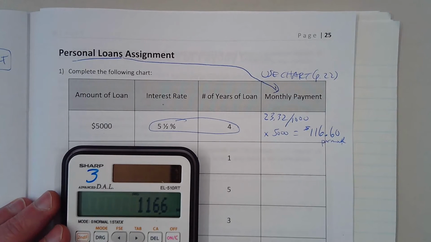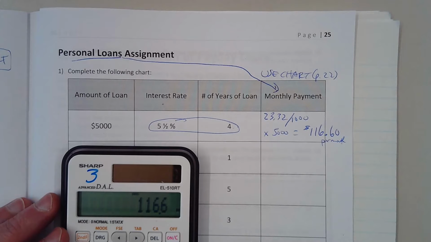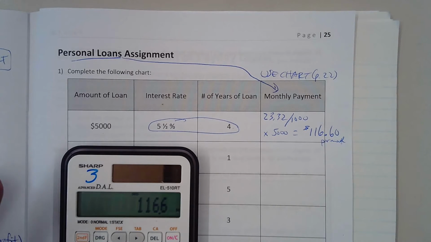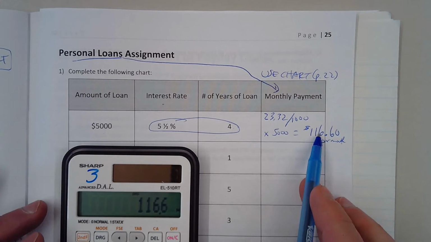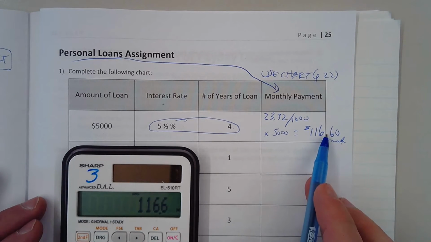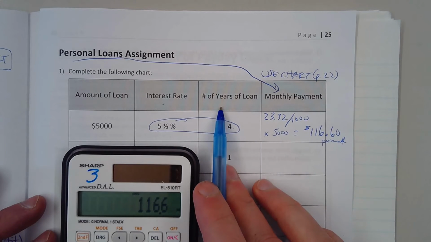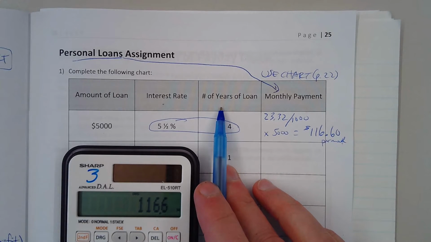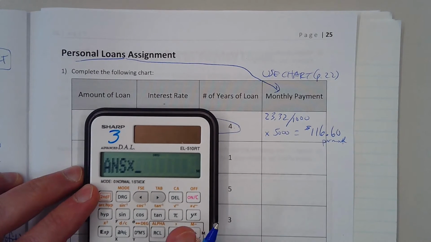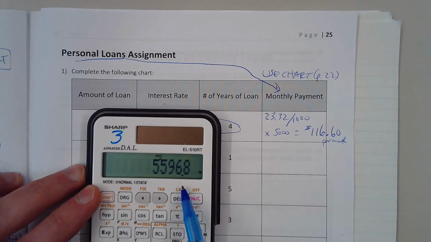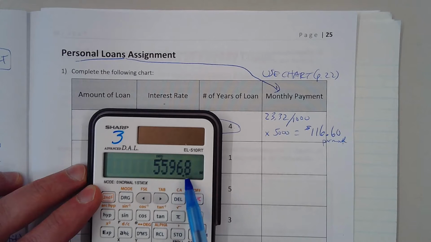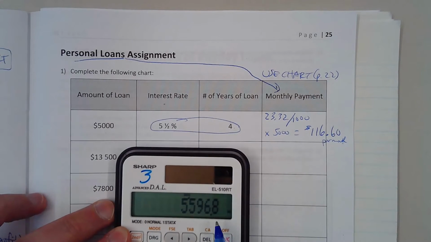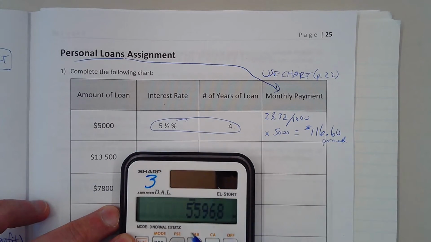Is that reasonable? A real quick way to see if it's reasonable, like if you've done it right, is to just quickly multiply that number by how many payments you're going to make. It's 4 years, right? Times 12 months, like 12 payments a year. So if I took that number and went times 12 payments per year times 4, I get $5,596.80. And then I go look at my original loan, which was $5,000.